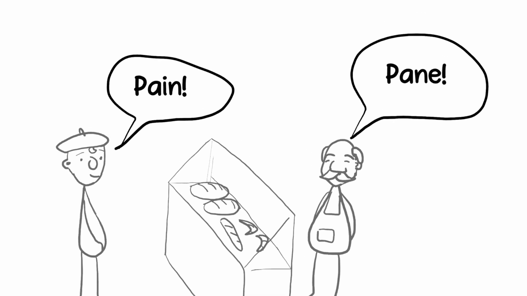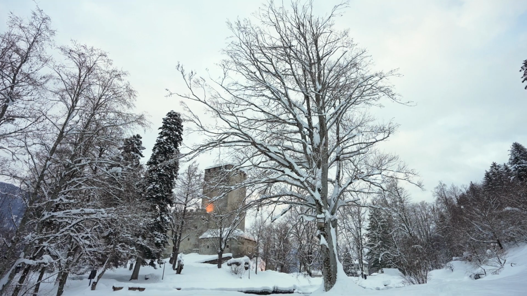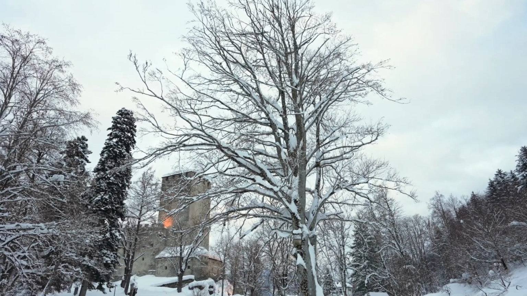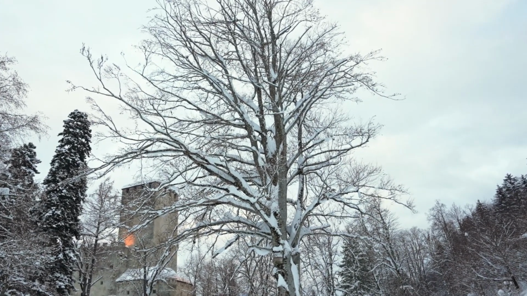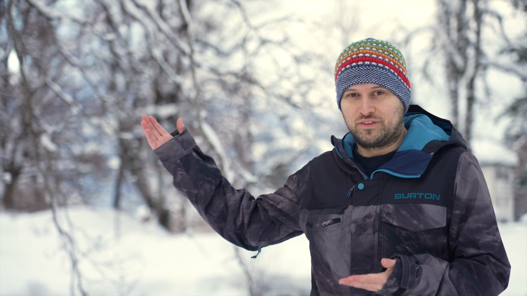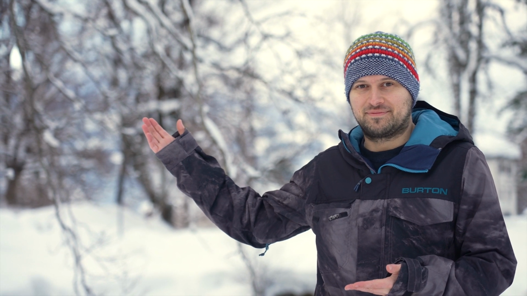And why is the word for bread in French and Italian so similar? Surprisingly, trees can give us the answer. Well, not this tree, but phylogenetic trees.